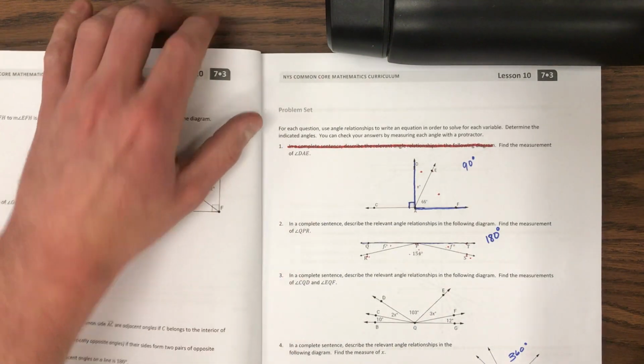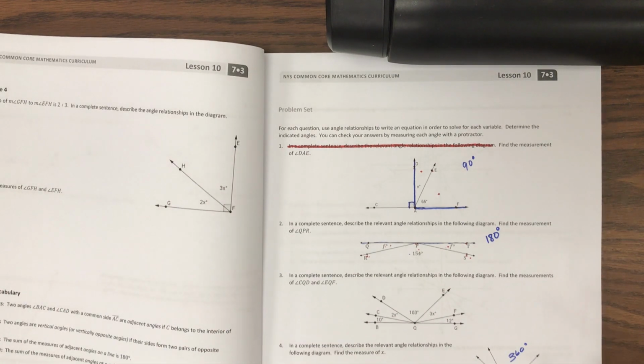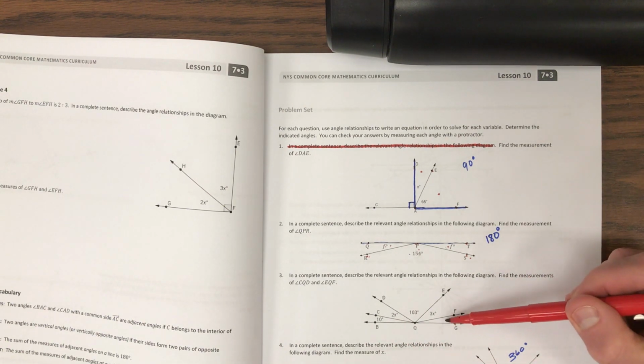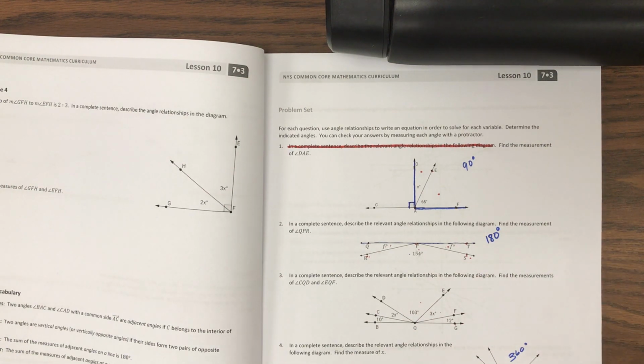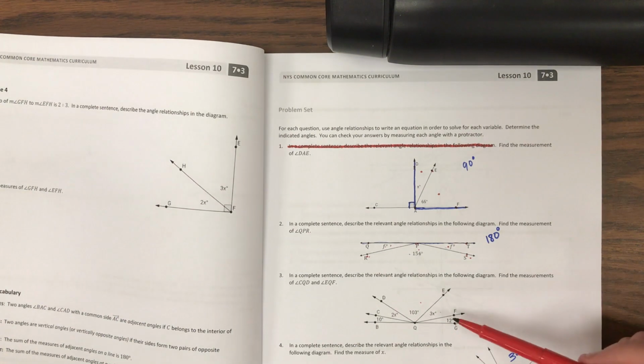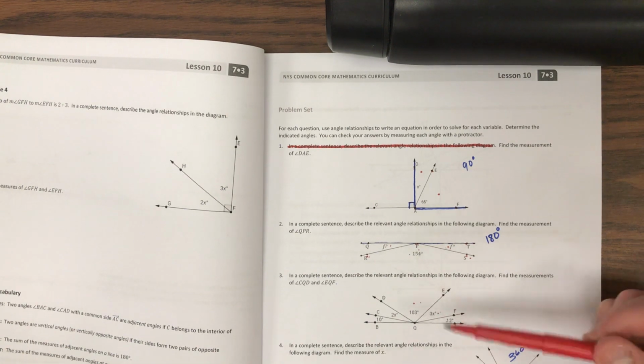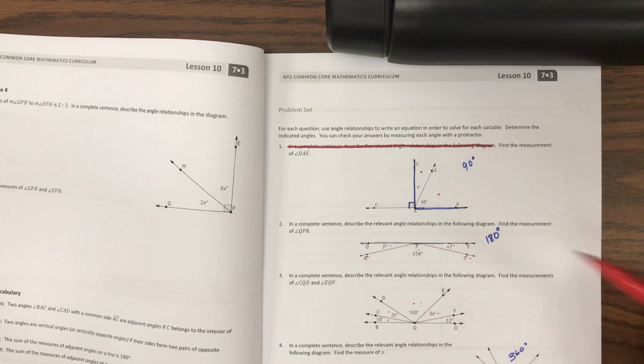All right, let's look at number 3. I see angles on a line again, this line BG. So all these angles that rest on this line and intersect at the same point, their degree measures have to add up to 180 degrees. So I should be able to set an equation that says 12 plus 3x plus 103 plus 2x plus 10 equals 180. And that's exactly what I'm going to do.